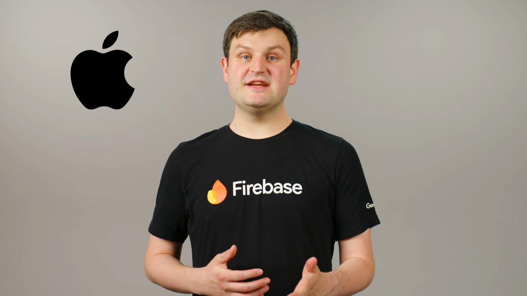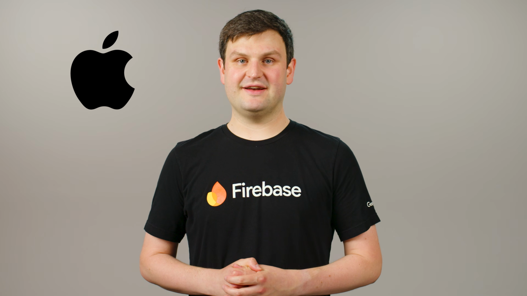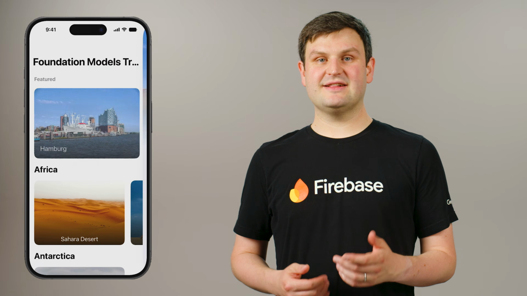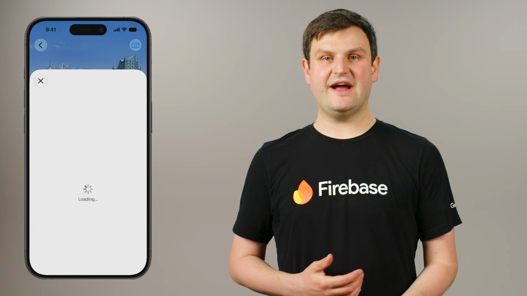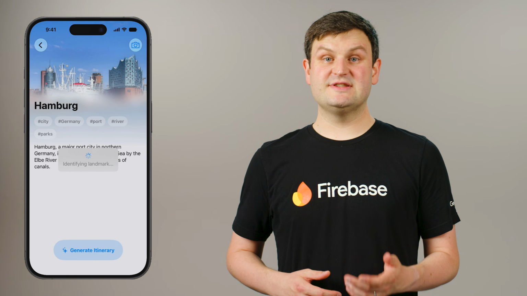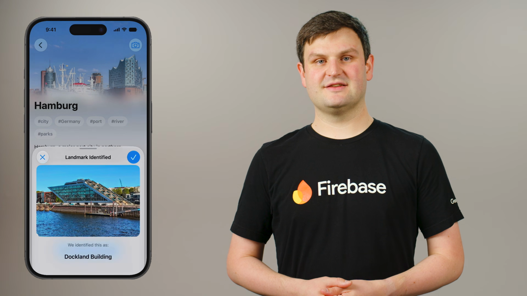At WWDC 2026, Apple opened the Foundation Models framework to third-party model providers. We've made it possible, in preview right now, to bring Gemini cloud models into the framework delivered through Firebase. If you're already using Apple's Foundation Models framework, switching to Gemini models is a small code change.